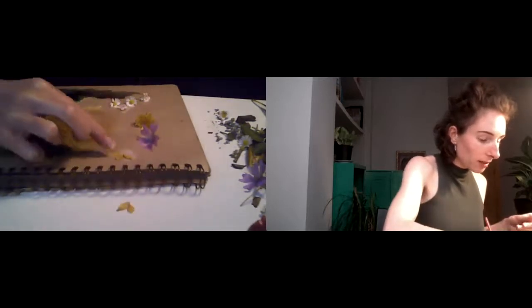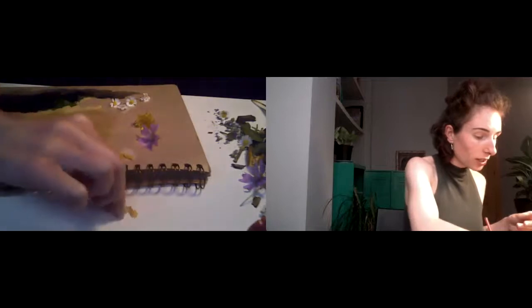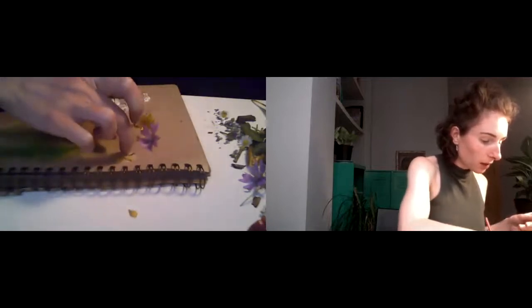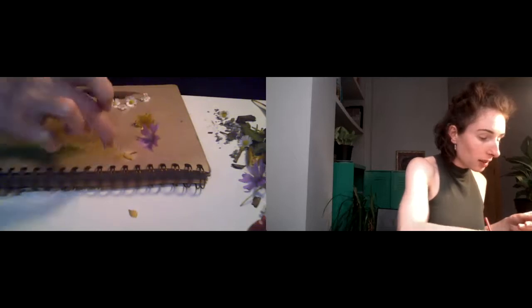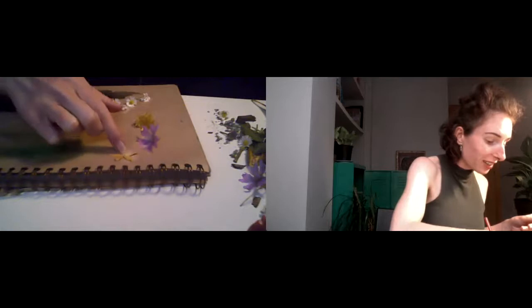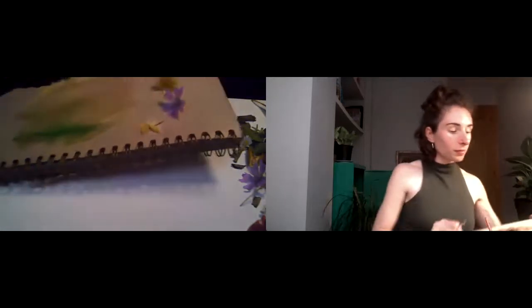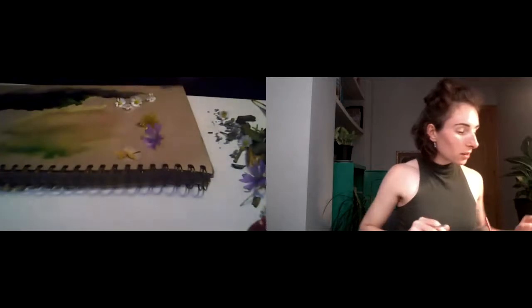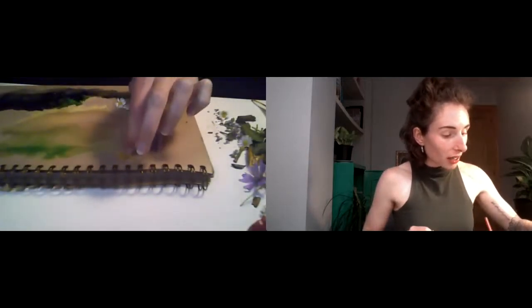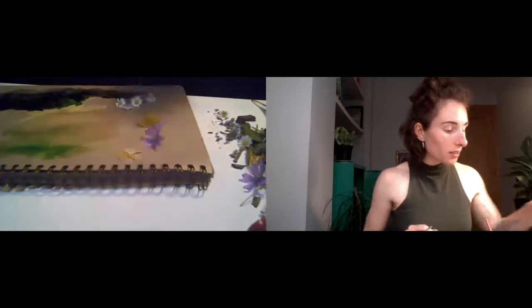And bear in mind with this, if you're using natural materials like me, that they're going to change colour, of course, because they were living. There we go. My little leaf flower. So they're going to change colour as they sort of deteriorate and decompose.